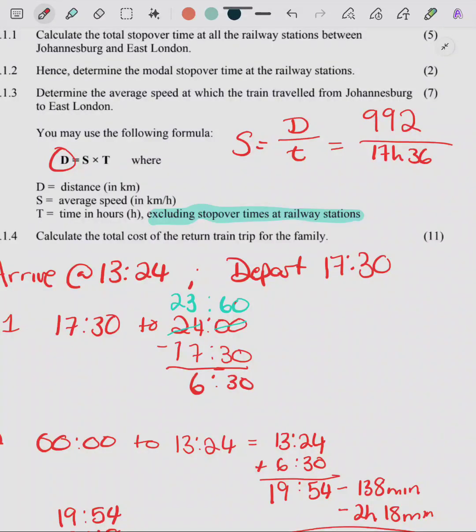But how do you put that onto a calculator? You actually can't. I know there are people who try to put it as a decimal and just say 17,36. That's not the right idea either. We need to say it's 17 hours and 36 out of 60. So 17 hours and 36 out of 60, and I put 36 over 60 in my calculator, is actually 17,6.